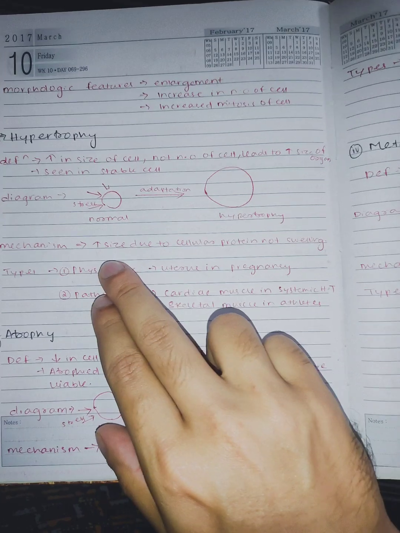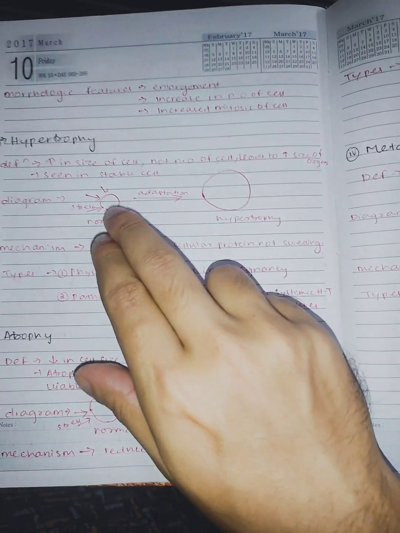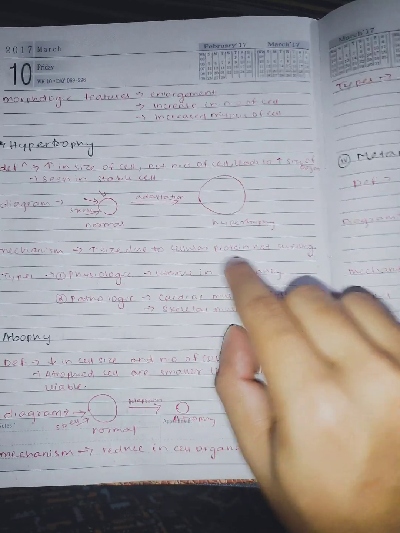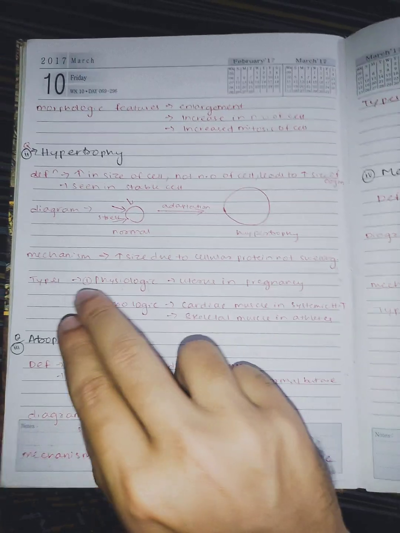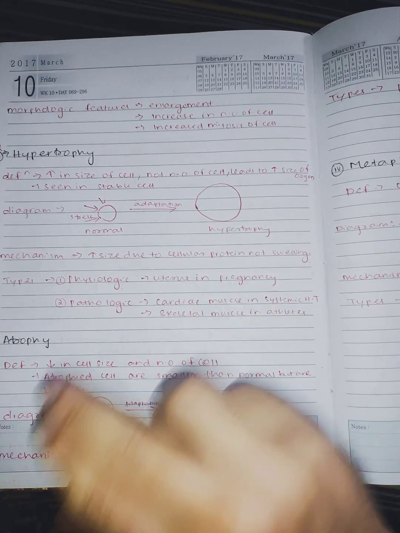What is the mechanism? Increase in size is due to cellular protein, not swelling. Increase in cellular protein inside the cell leads to increased size of the cell. It is not regarded as swelling. What are the types? Physiologic and pathologic. Physiologic type is uterus in pregnancy.